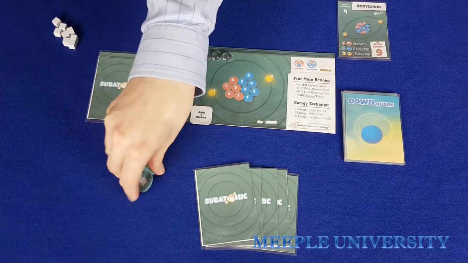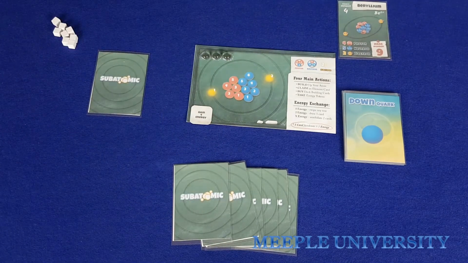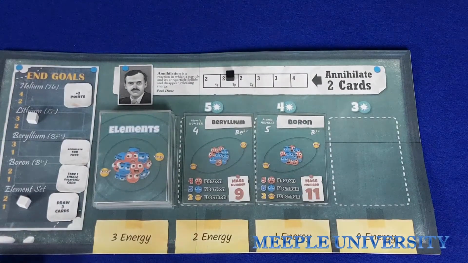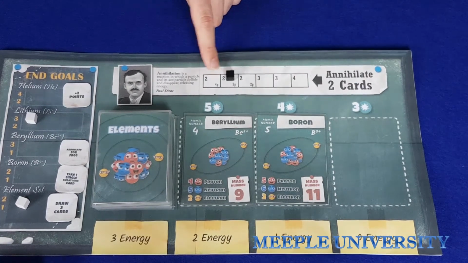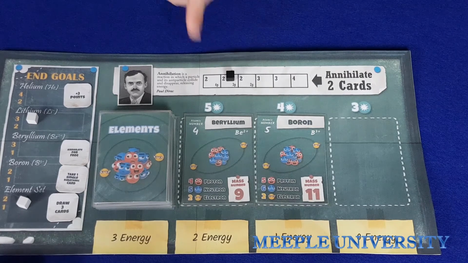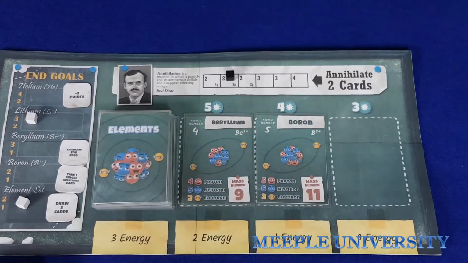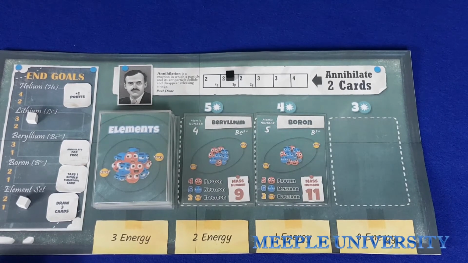Secondly, a player may spend 2 energy to draw another card into his or her hand. Finally, a player may spend the amount of energy corresponding to the current space that this black cube is on to annihilate 2 cards. This means to take 2 cards from his or her hand and remove them entirely from the game. This allows the player to get low value cards out of his or her hand as the higher value cards start to build up.